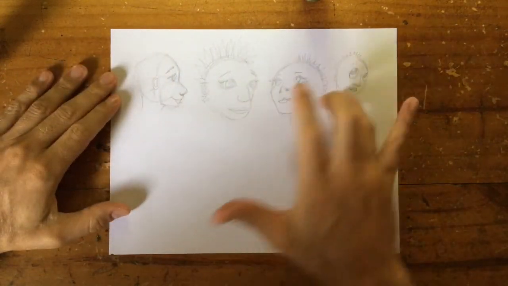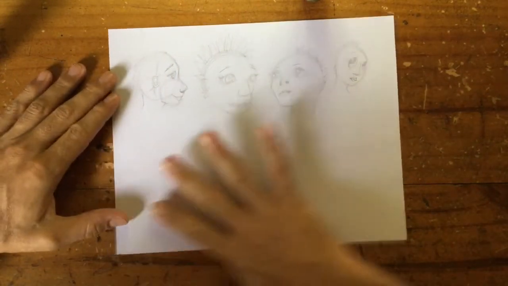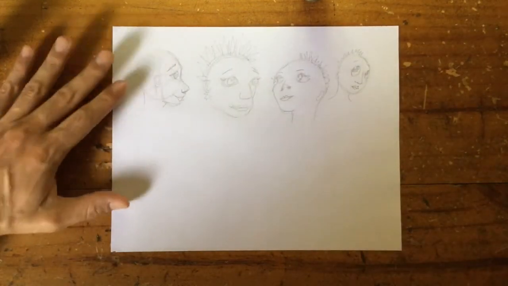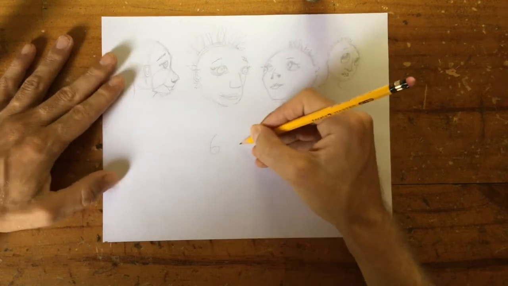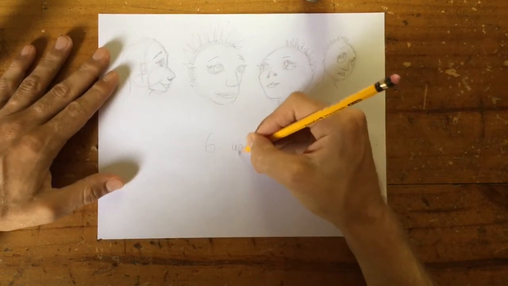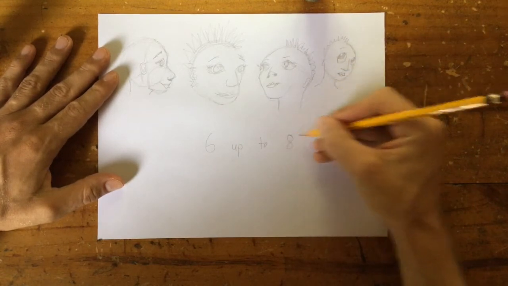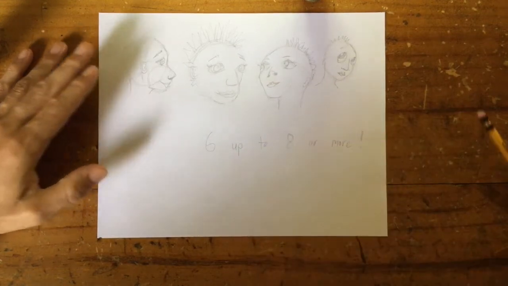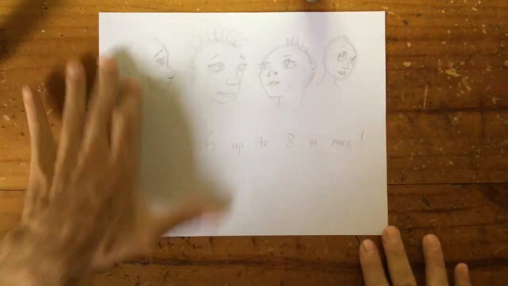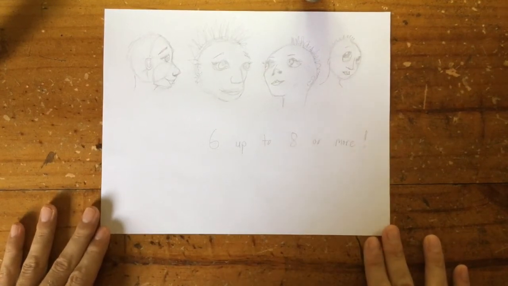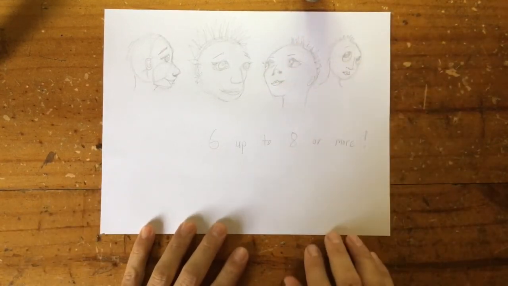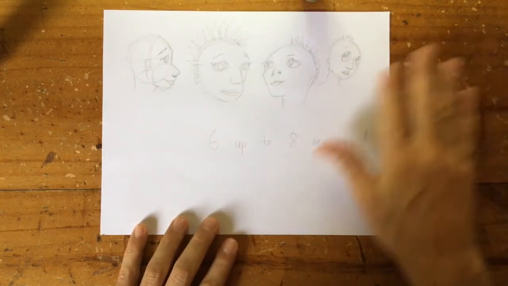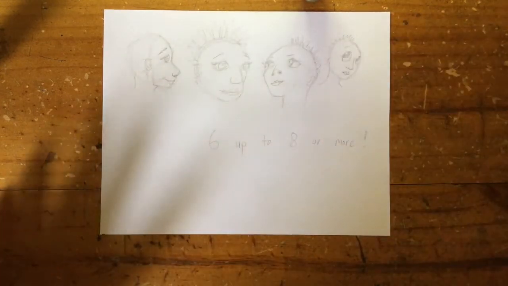So I'm just going to give you these 4 examples, but I want you to fill the page. Let's say that I want at least 6 up to 8 or more. Between 6 and 8 is a good number to fit on a page, I think. Just try as many out as you can, and don't worry if they're a little bit sketchy. Don't worry if they're not perfect. That's the point of this.